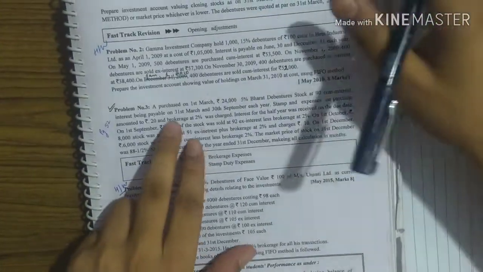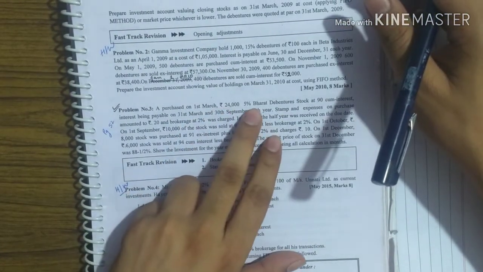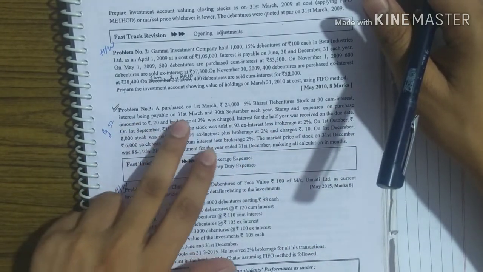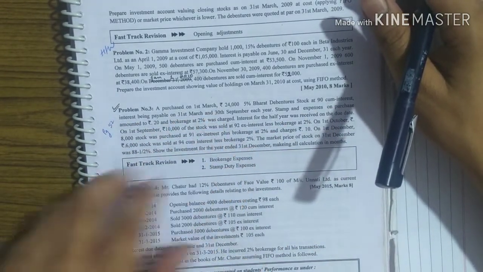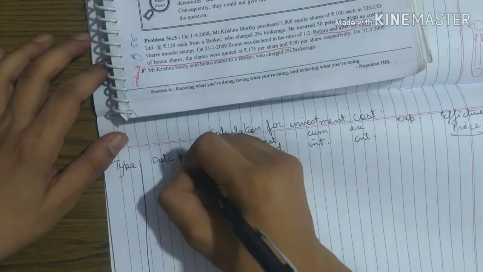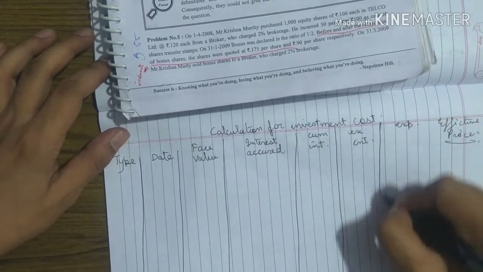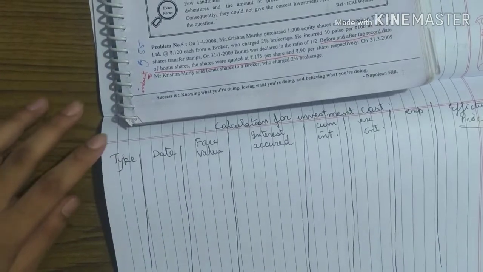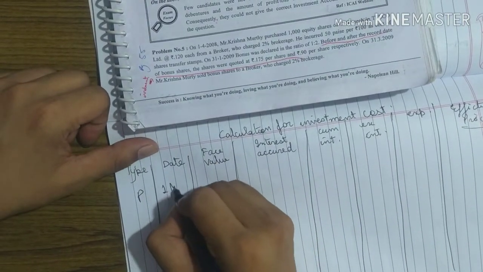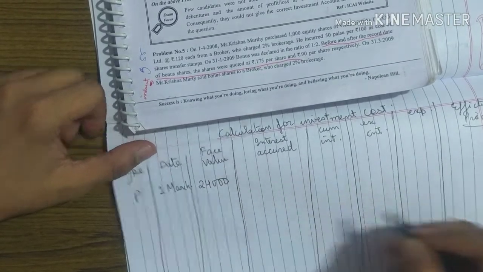Here we can see that the purchase was made on 1st March of rupees 24,000, 5% debentures at cum-interest 90, and the interest was payable on 31st March and 30th September. So first is a purchase on 1st March of face value 24,000.